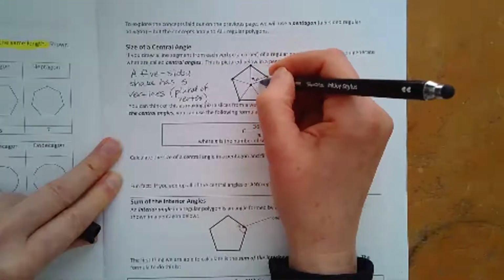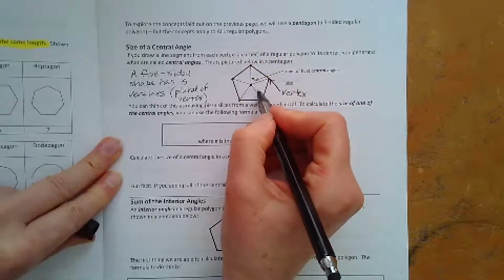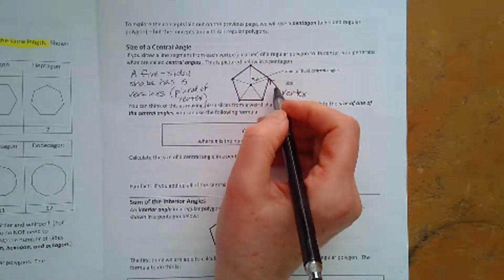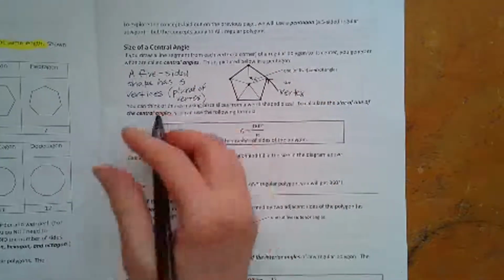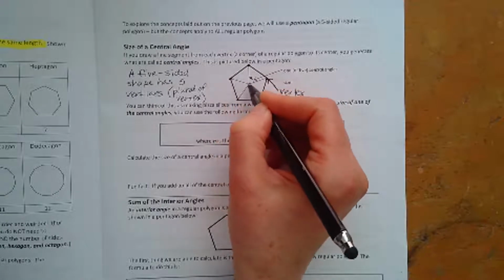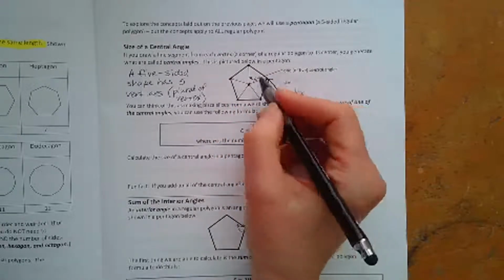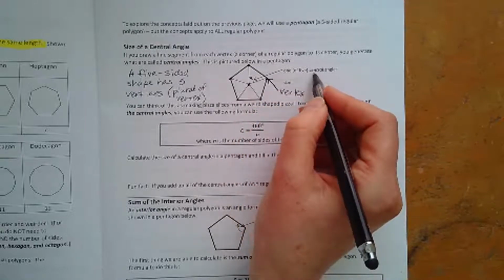This is like the symbol of some cars too, I believe the Chrysler logo is this pentagon with each vertex being connected to the center. So when this happens, you can see that 5 central angles are created, right?